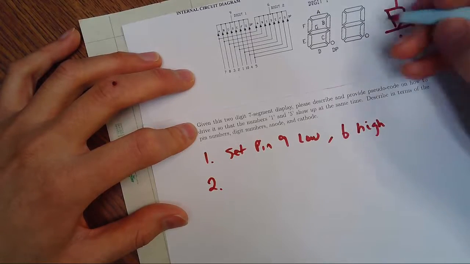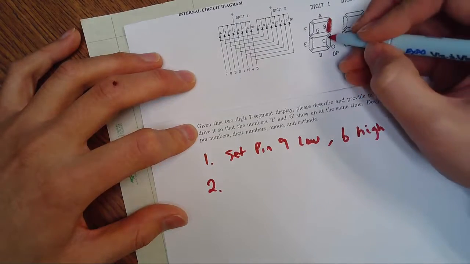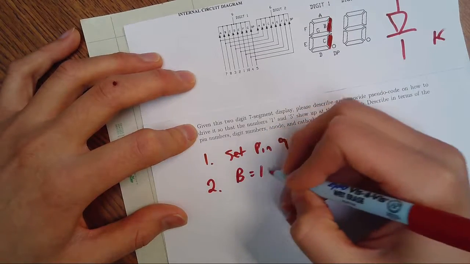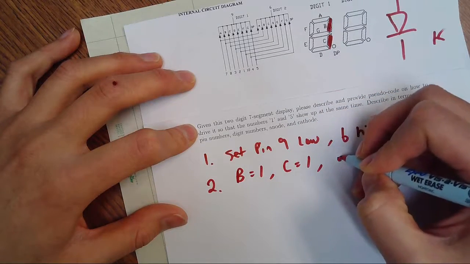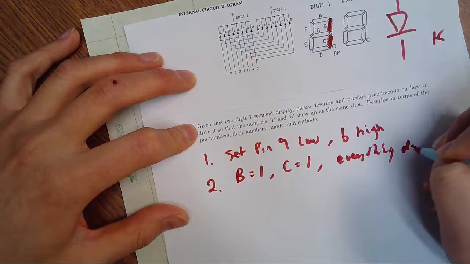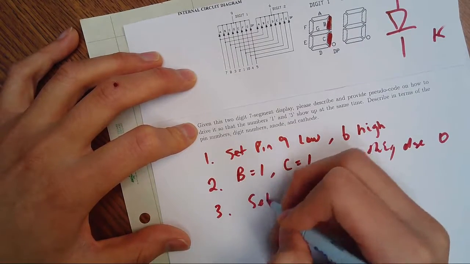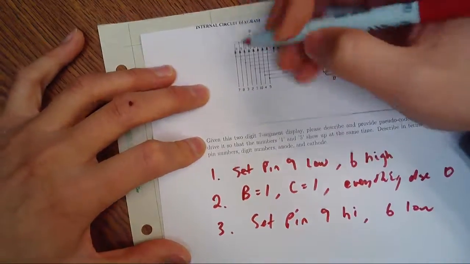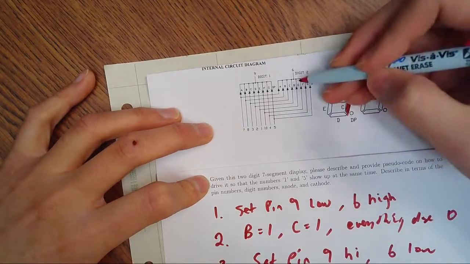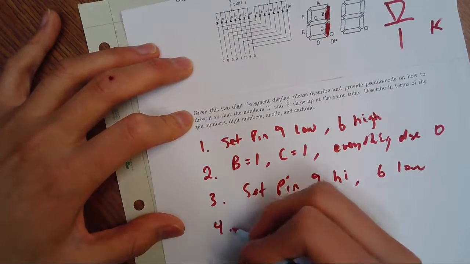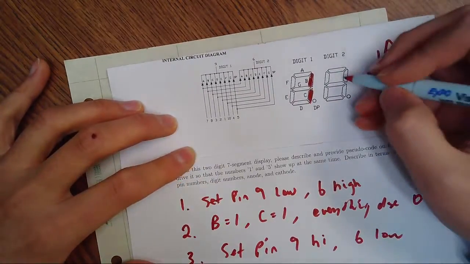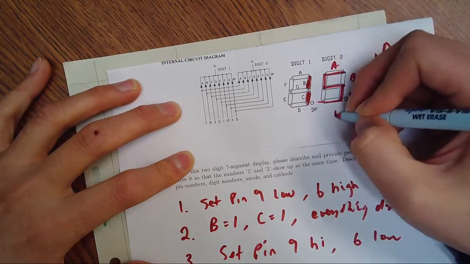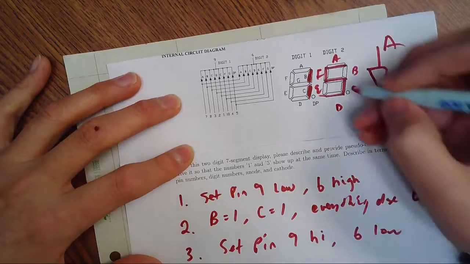Then we do what? The number 1 should be B and C. So B and C should be 1, everything else 0. Then, set pin 9 high, 6 low, to turn off this one and turn on the digit 2. So then for 5, we need this, and this. So that's A, B, C, D, E, F, G.